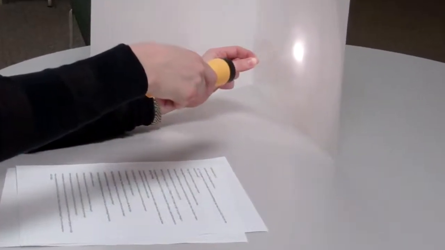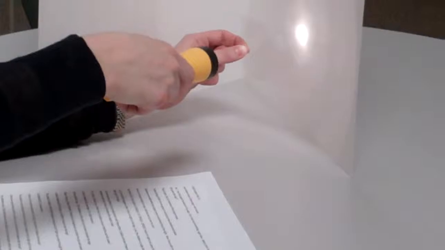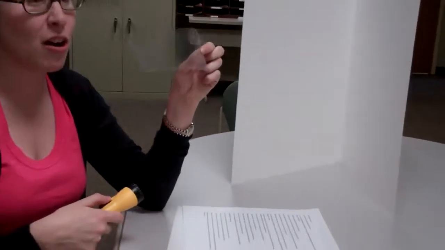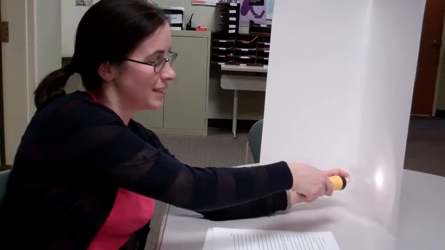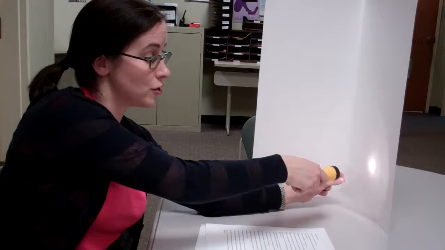There's no shadow. Yeah, the shadow is really light. And you know why? Because this is transparent, which means that almost all the light gets through. Let's look once more. There's a teeny shadow. It's a really light shadow.